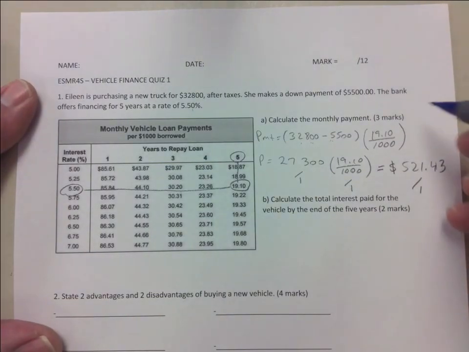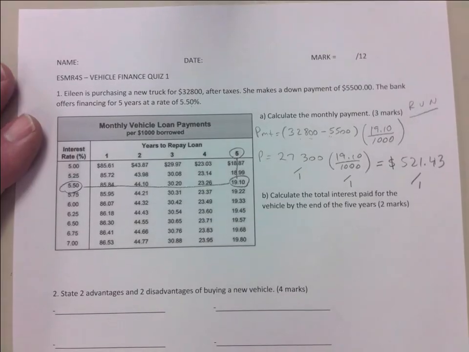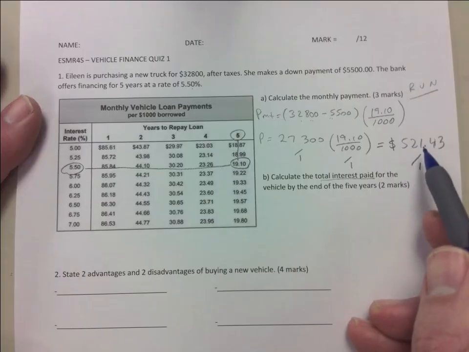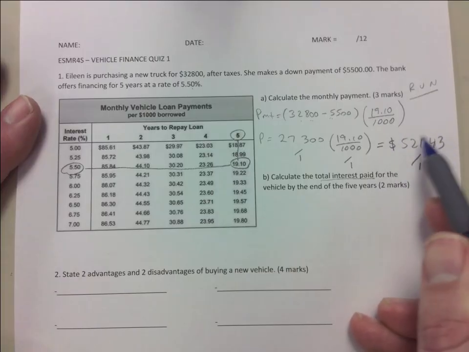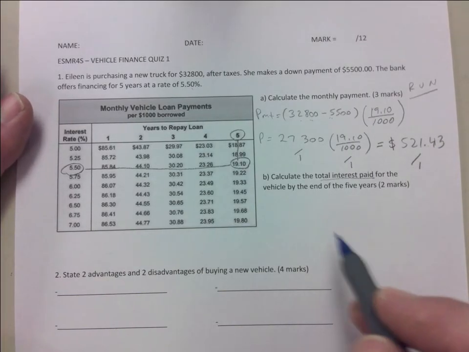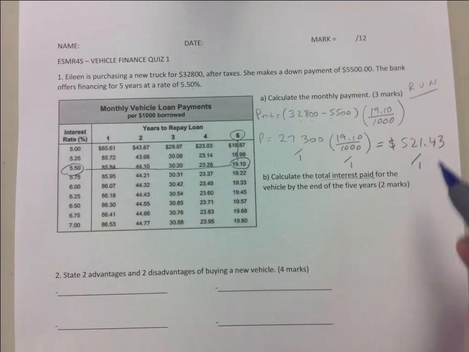And then again, remember the errors: rounding, units, and notation. That's something that I would be looking for as well, okay? The total interest paid. So now, whatever you got here follows you, okay? This payment will follow along, so you don't lose marks here if you use this payment.